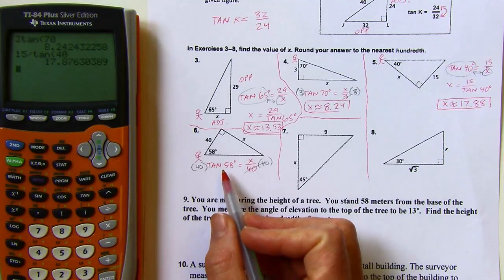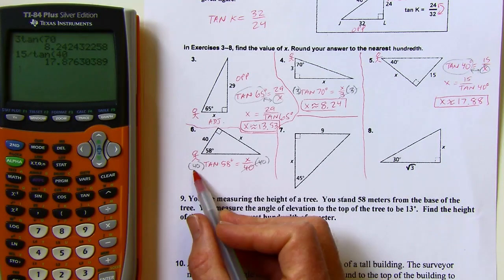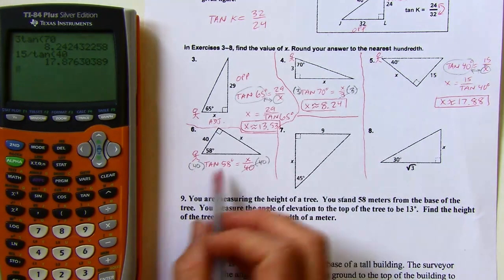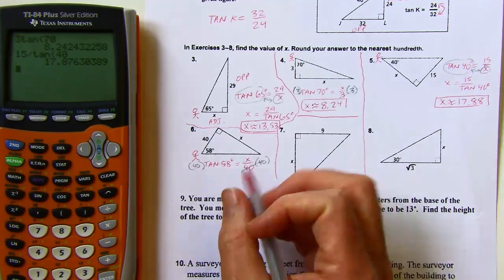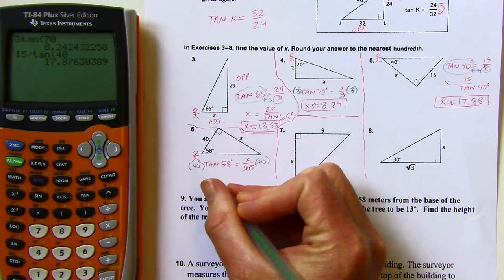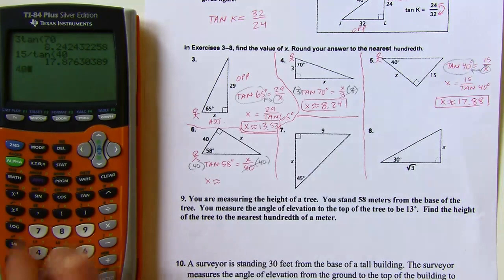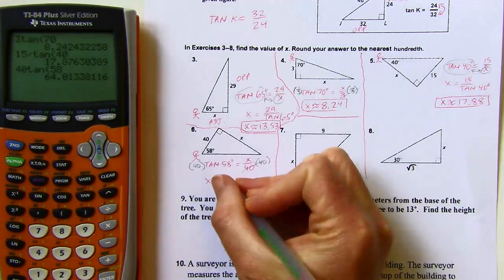I see people do that sometimes. That's incorrect. You want to multiply all of tangent 58 degrees by 40. All right, so let's see, 40 times the tangent of 58 degrees gives me about 64.01.